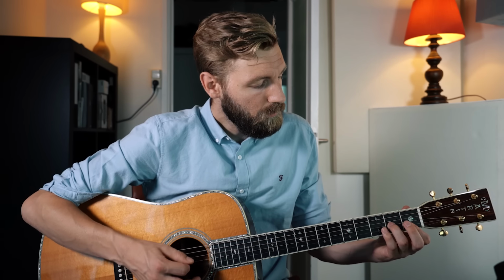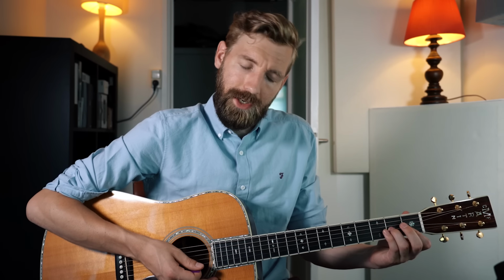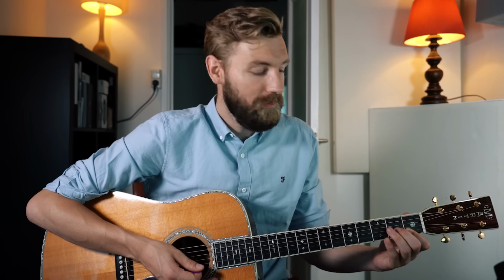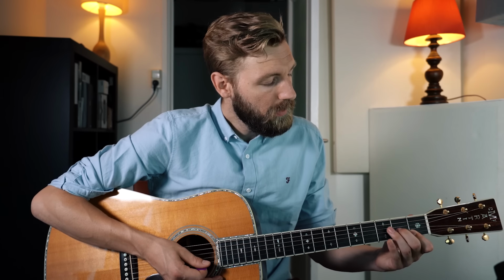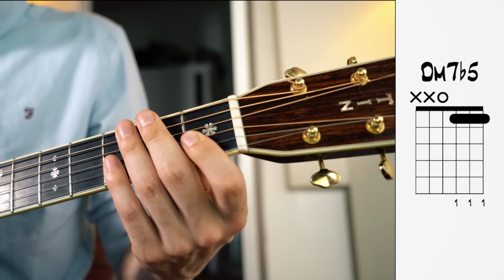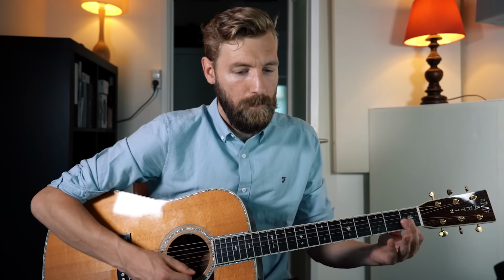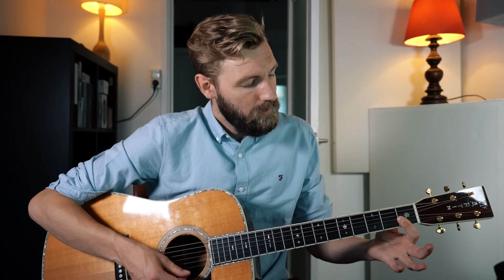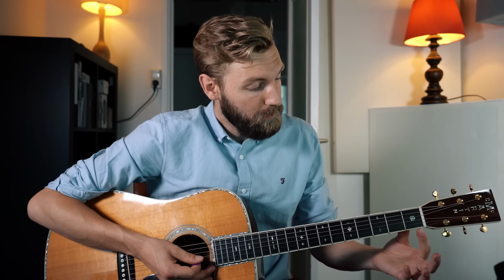And then the last one was a minor 7 flat 5. So let's play the minor 7. Now we need to lower the 5 by 1 semitone, which is pretty easy. Just lower it by 1 fret. So fret 2 on the 3rd string, which was the 5, goes to fret 1. So it's 0, 1, 1, 1. So if you just bar fret 1 from the 1st, the 2nd and the 3rd string, you got it. D minor 7 flat 5.